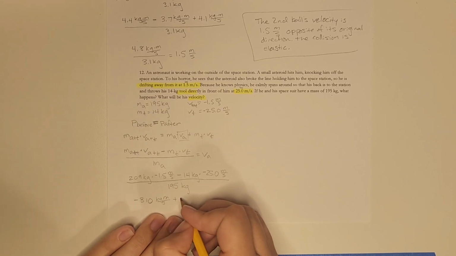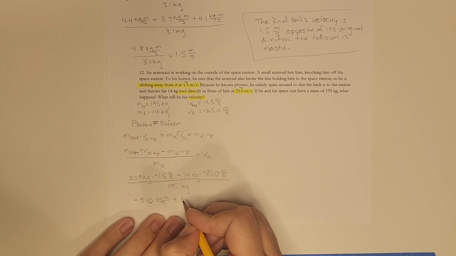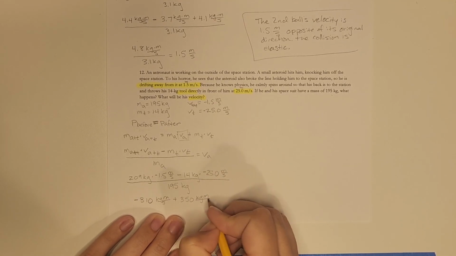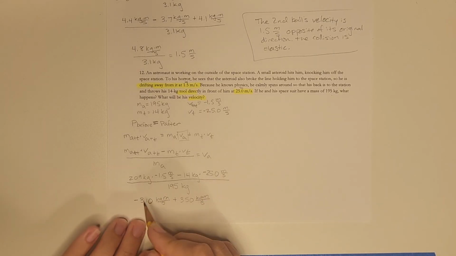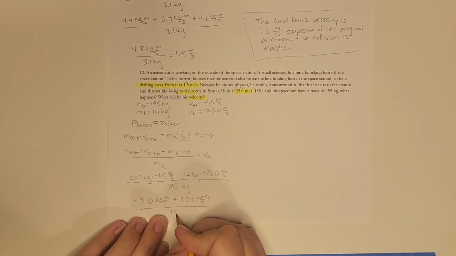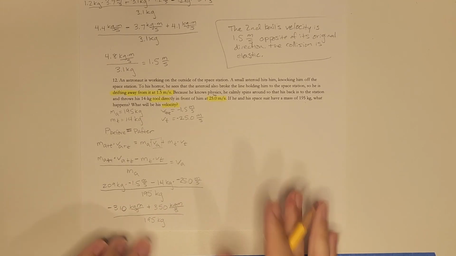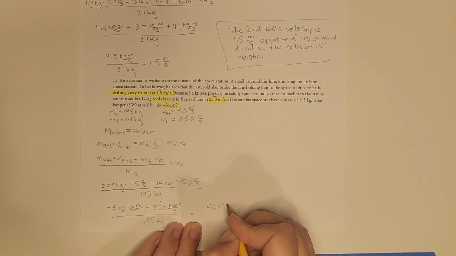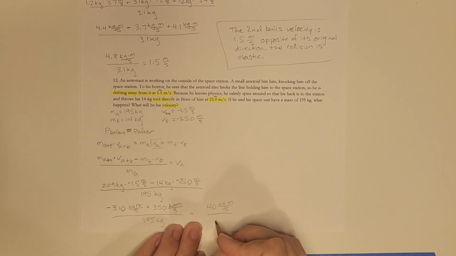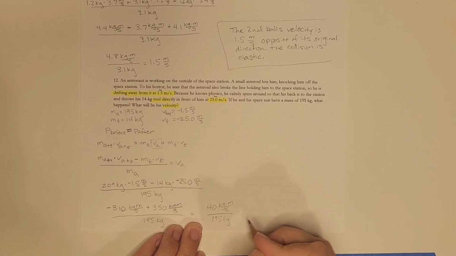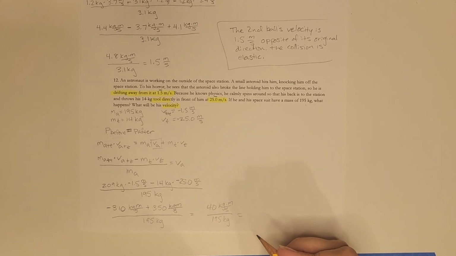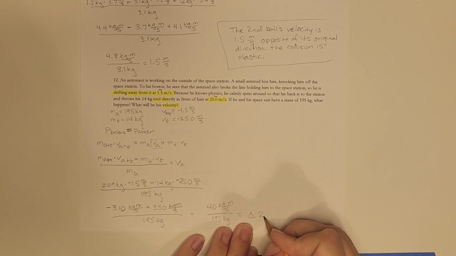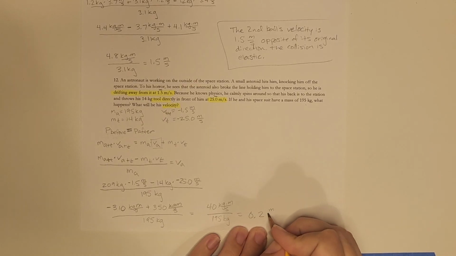And that's just going to be 350 kilograms meters per second. And then dividing all that by 195 kilograms. So this comes out to 40 kilograms meters per second divided by 195 kilograms, and that gives us 0.2 meters per second.